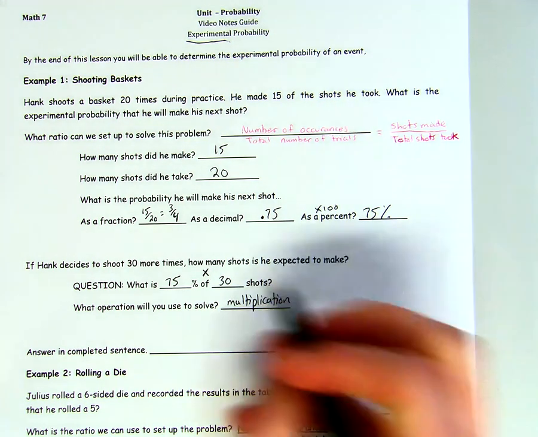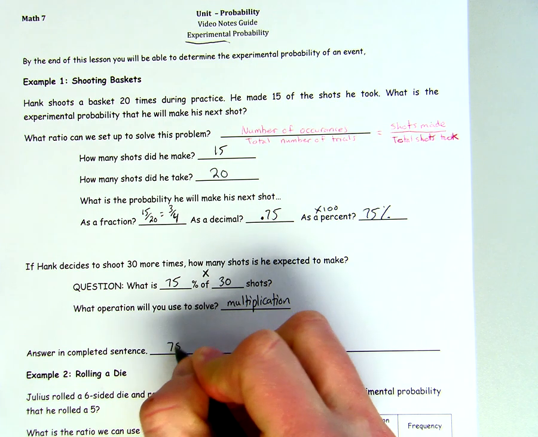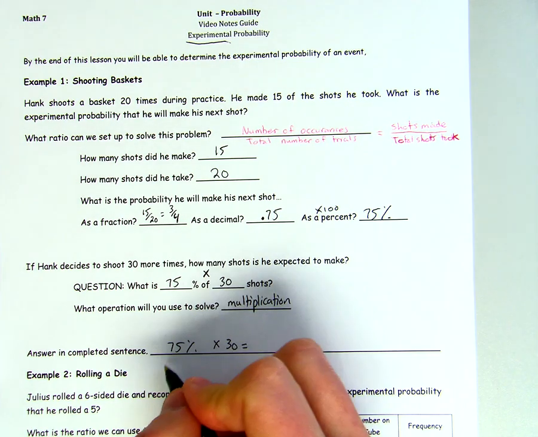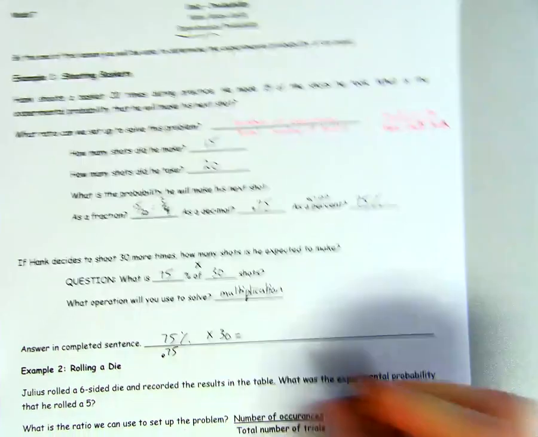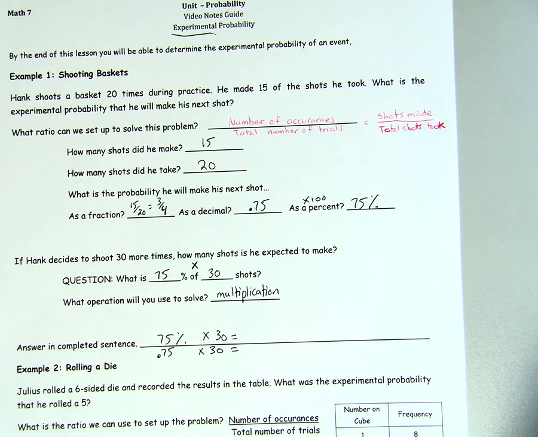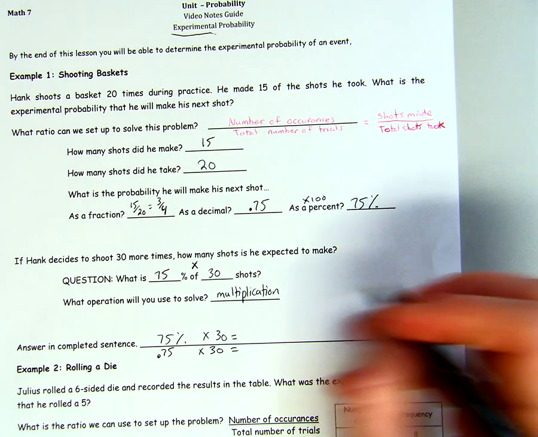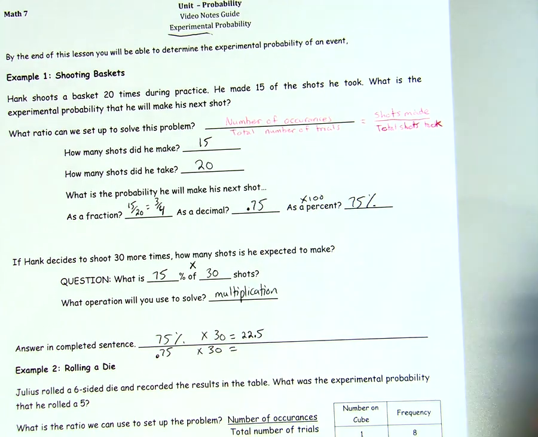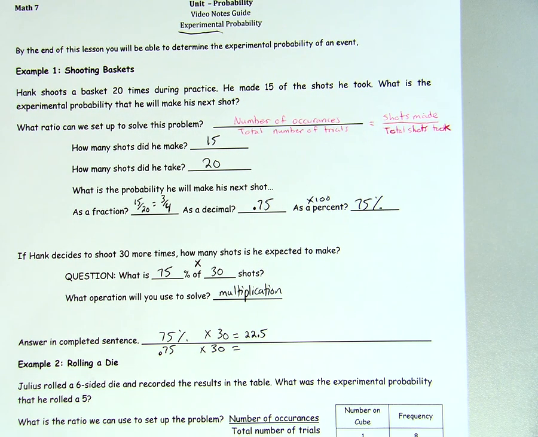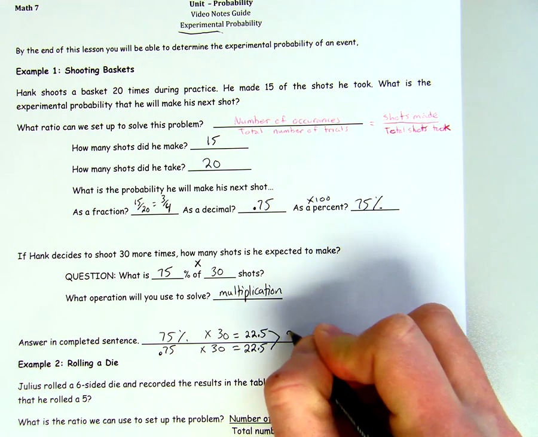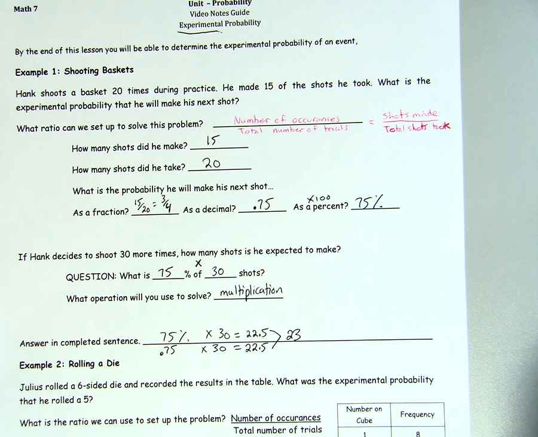So we're going to do 75% times 30, which is the same as 0.75 times 30. And the answer to that, we get 22.5. Obviously you cannot make half of a shot, so we would probably round this up to 23. He's going to make 23 out of the possible 30 shots.